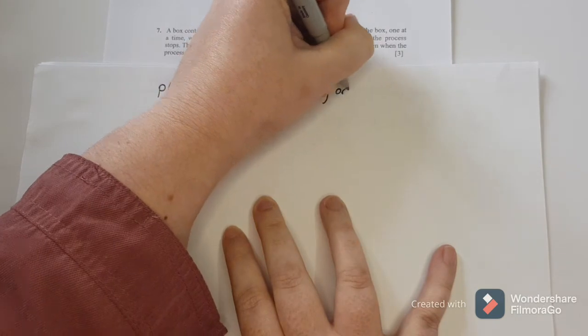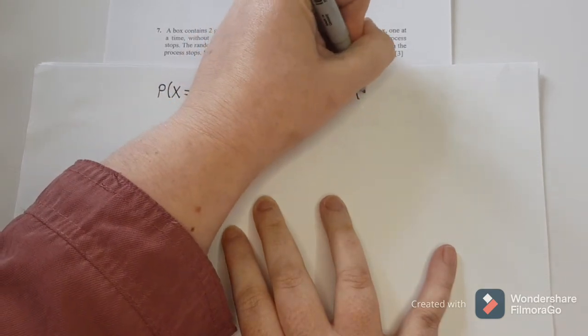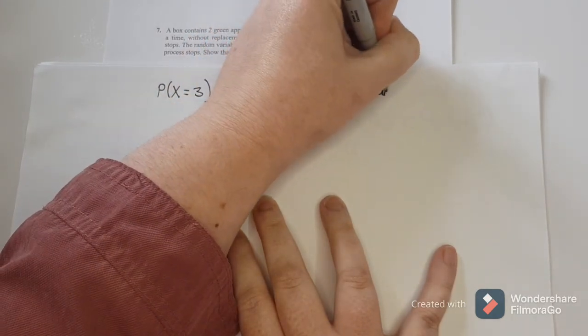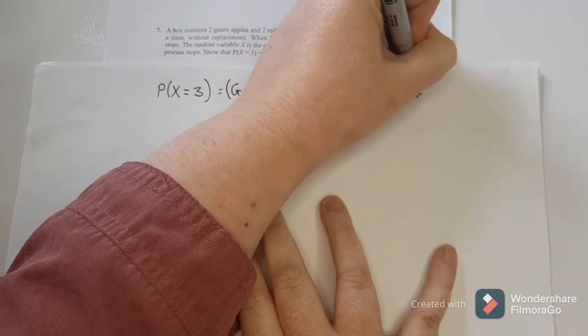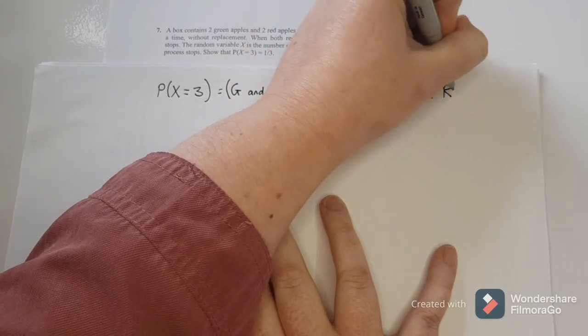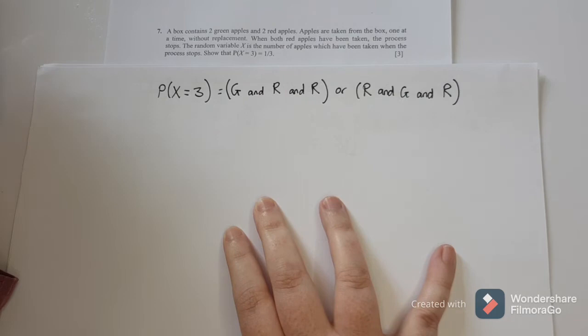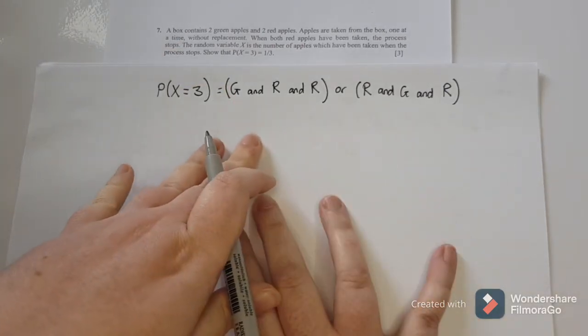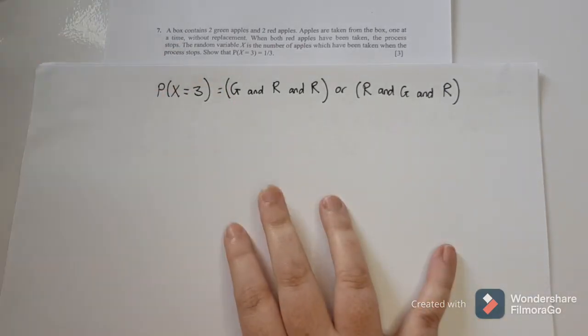Or we took a red one, and then a green one, and then a red one. We can't just take a red one and then a red one, because then the process would have stopped with only 2 apples. We had to have 3. So those are all of our possible options to give us just 3 apples.